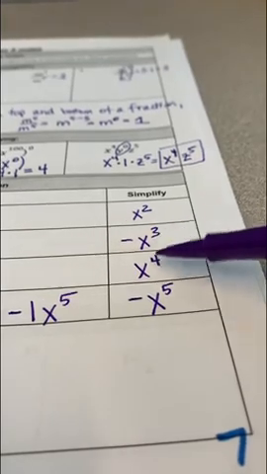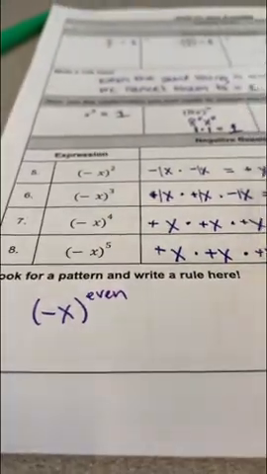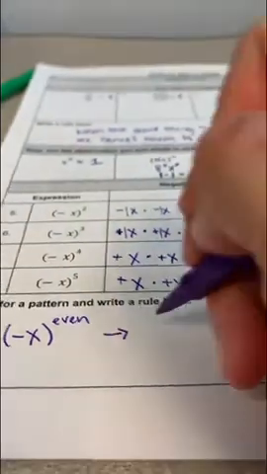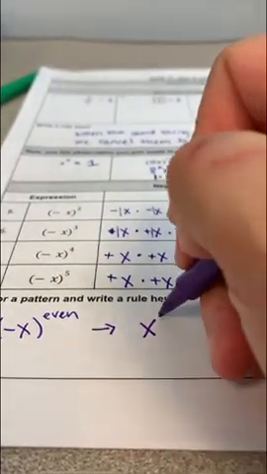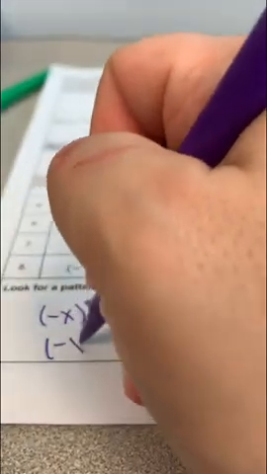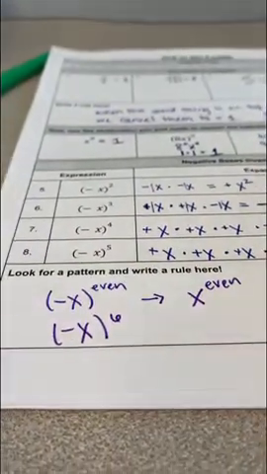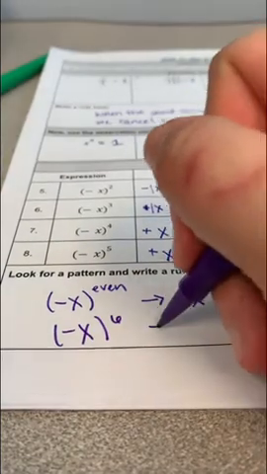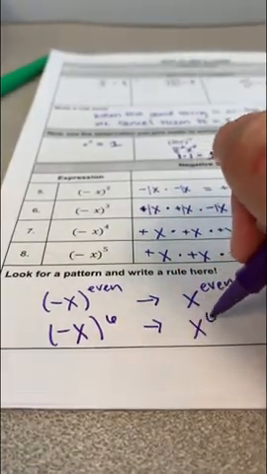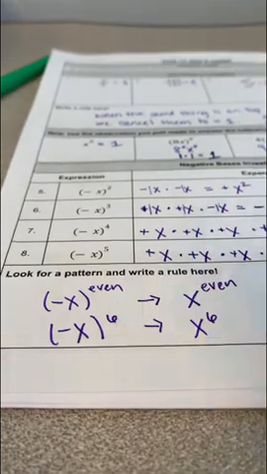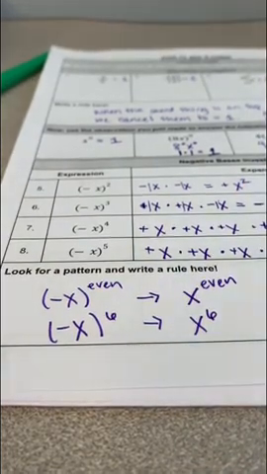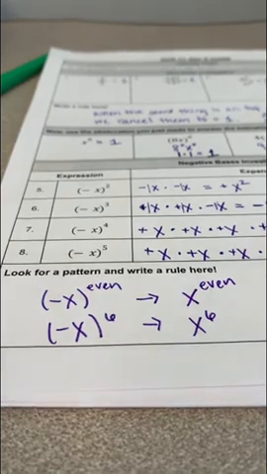All right, so as you're seeing, all of these started off with negatives, and then when we simplified, some of them have negatives still in them, some of them don't. So when you have negative x to an even exponent, it comes out as positive, whatever x is to whatever exponent. So if I had, and pause at any time if I'm going too fast, negative x to the 6, it would end up being positive x to the 6 because this is an even exponent. There would be one pair, two pairs, three pairs of negatives that would cancel each other out to be all positive.